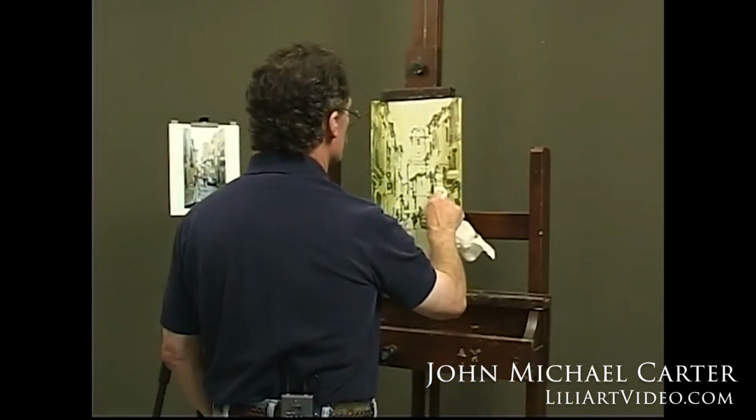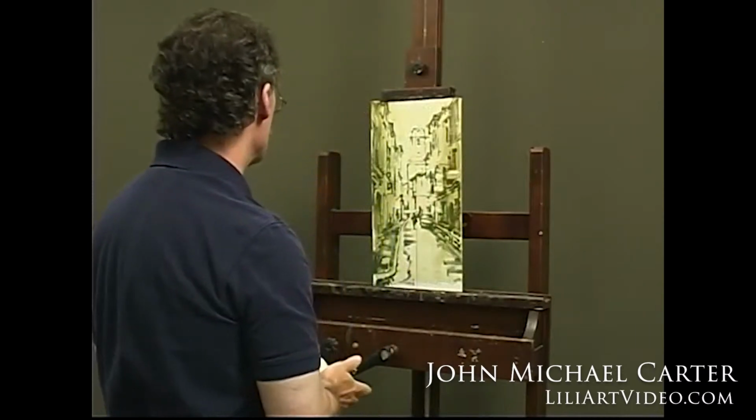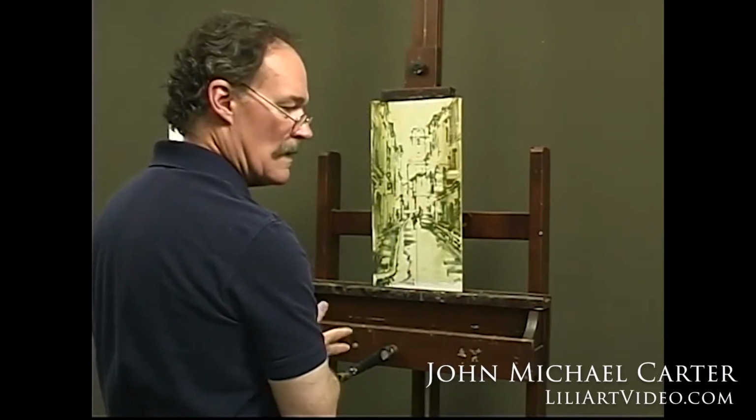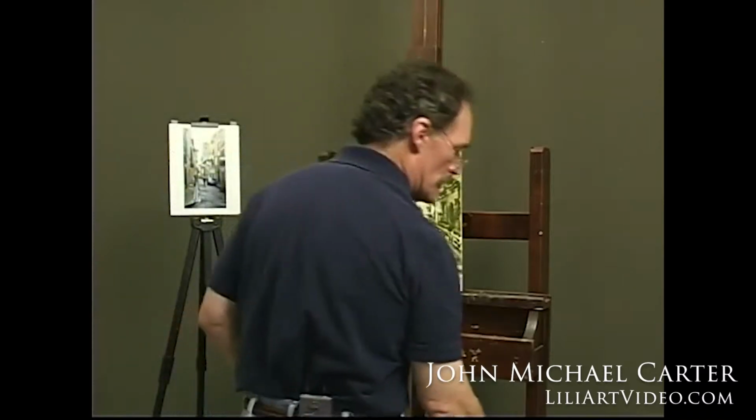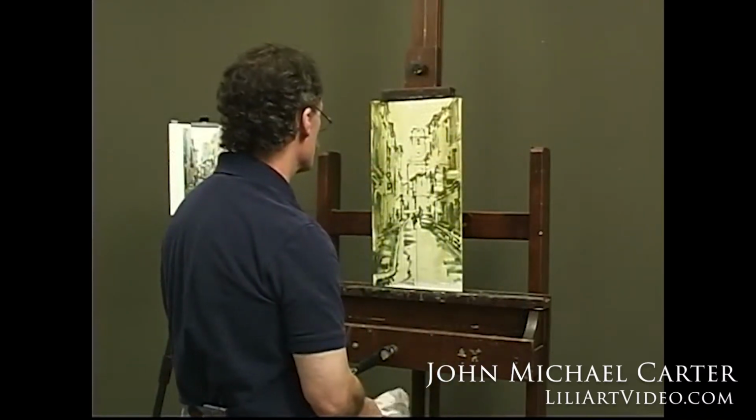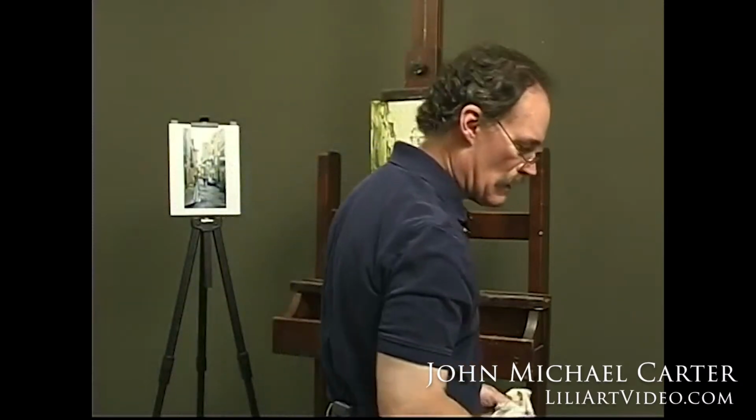Now, the next step is that I'm going to clean my palette, check on all my colors, make sure that they're replenished, and then we will proceed with direct painting. Use opaque mixtures of paint now, and we'll talk a little more about color temperature and the color considerations that I'll make as I develop values in thick paint on the canvas.